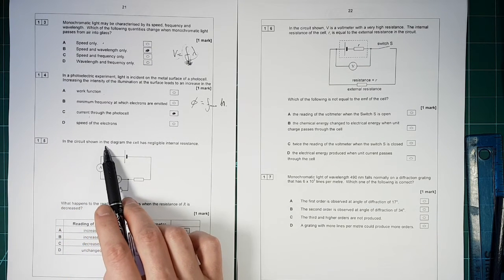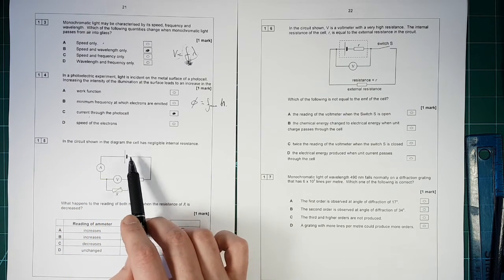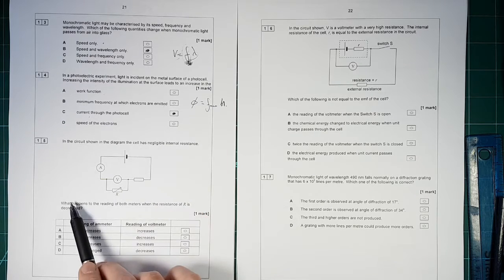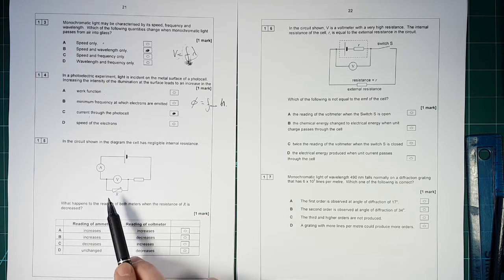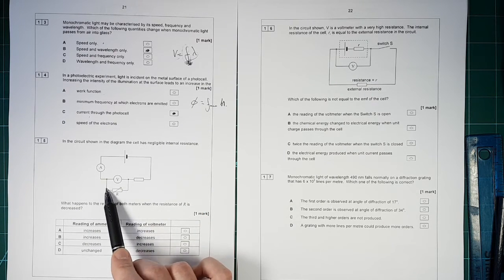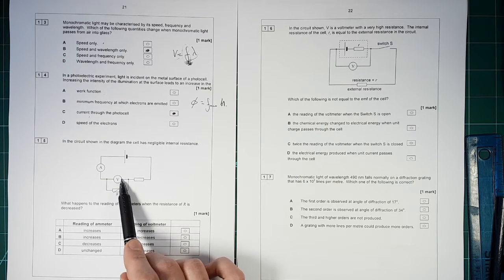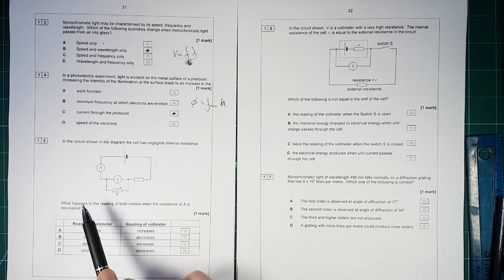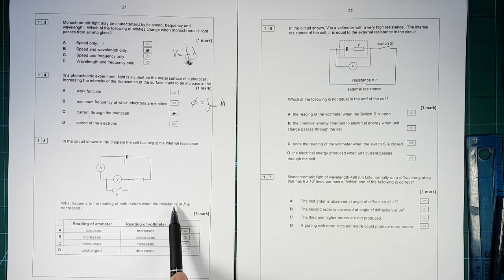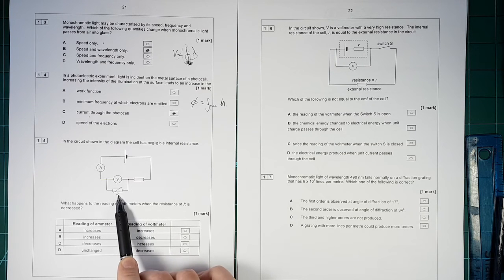In the circuit shown in the diagram, the cell has negligible internal resistance. What happens to the reading of both meters? They've drawn this quite funny. They've put the resistor in the loop and the voltmeter across there. Normally you'd draw those the other way around. Never mind. When the resistance of R is decreased.